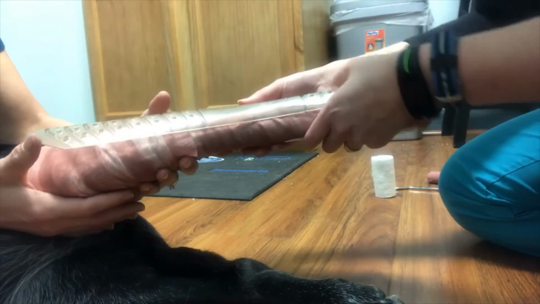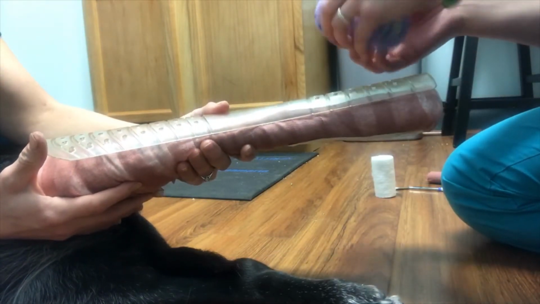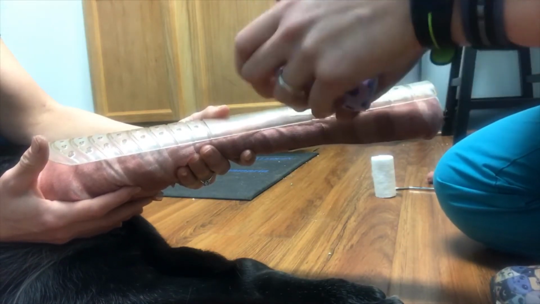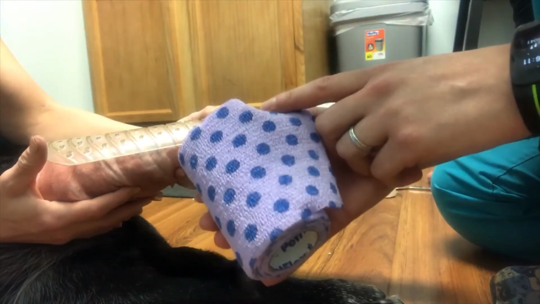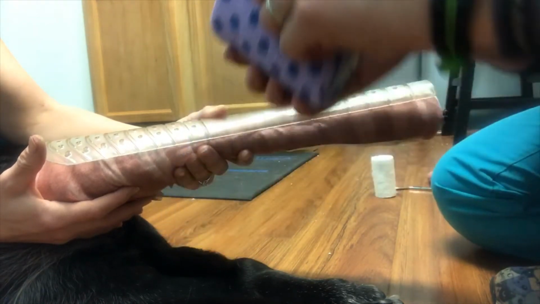So now I'm ready for my splint application. With the vet wrap, it is important that you don't cinch it down, as this is the constrictive part of the bandage. A good rule of thumb is any pattern on here, you don't want to stretch much past its normal design.